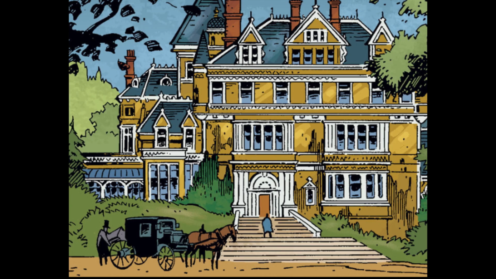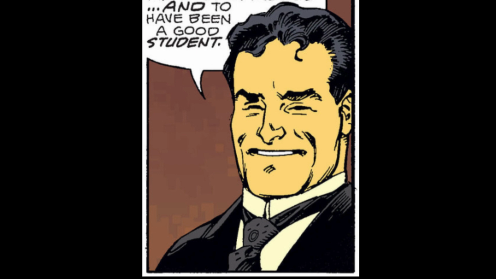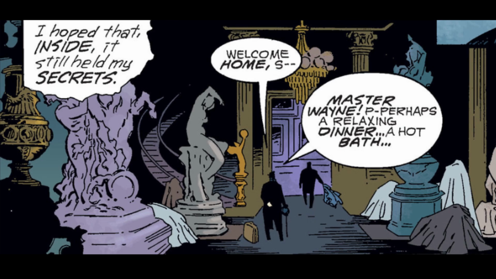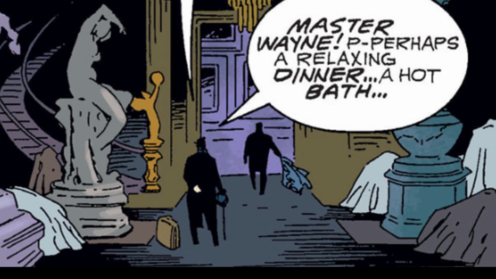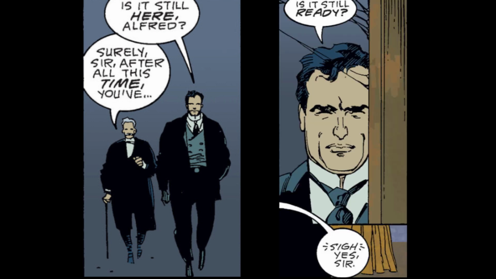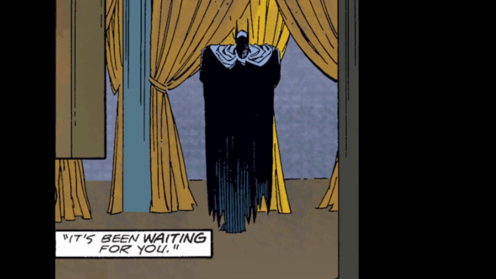Now as they enter into Wayne Manor, Mike Mignola did an awesome job here with sketching the face of Bruce, in my opinion, because whereas he was happy and chipper when he was getting off the boat, now he's all business. And even walking inside, Alfred is stuttering, "Welcome home, sir. Master Wayne, perhaps a relaxing dinner and a bath." And Bruce just throws his coat to the ground and asks him, "Is it still here, Alfred? Is it still ready?" And they walk into a room where Batman's suit is on display. And Alfred says with a sigh, "Yes, sir. It's been waiting for you."